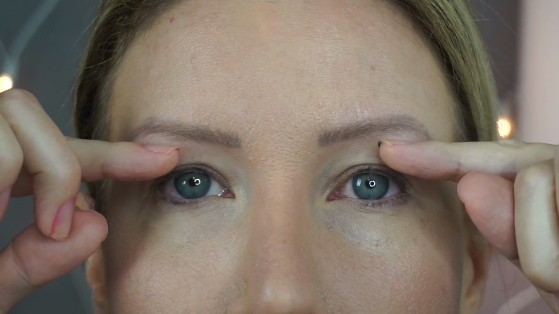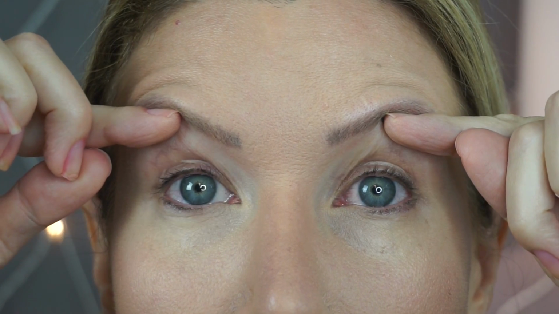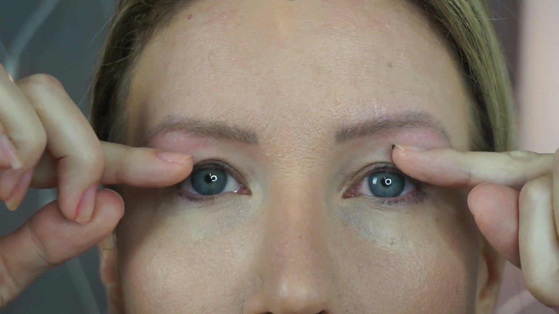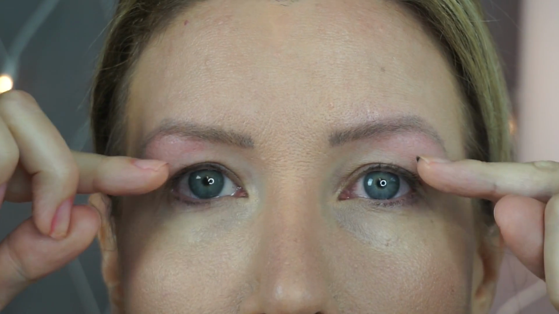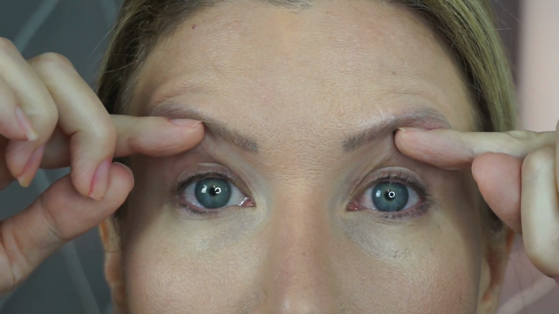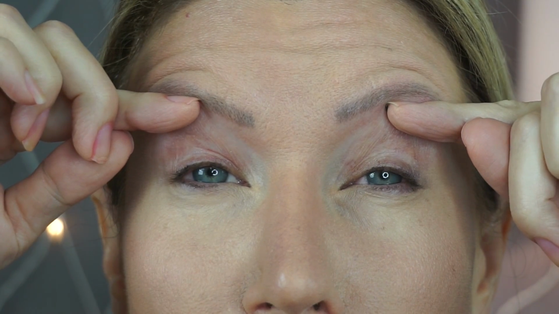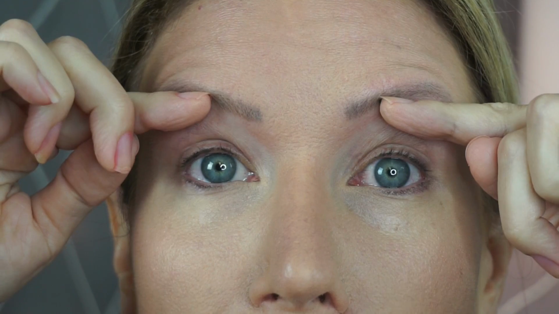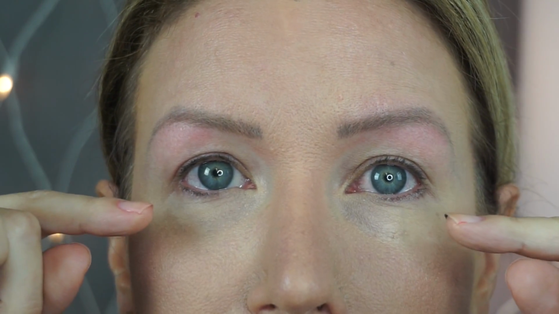But if you look at my lids, this is the hood. If your lids are coming down towards your lashes and you have to physically lift the hood to apply shadow or raise your brows to apply your shadow, you have a hooded eyelid.